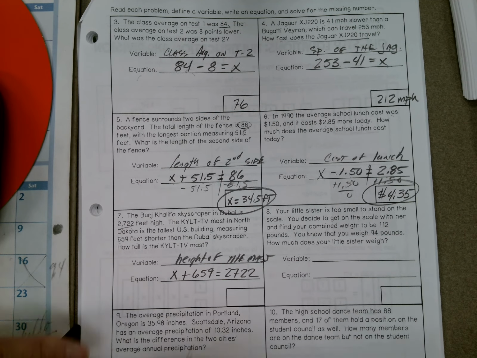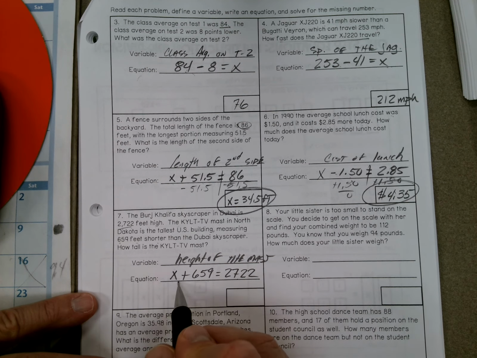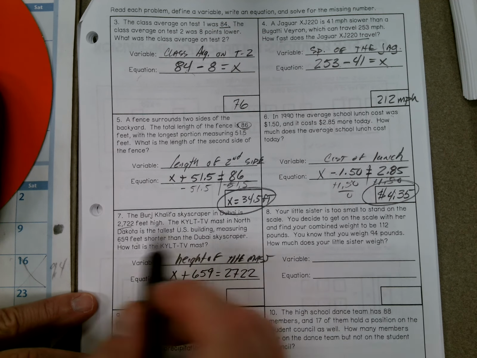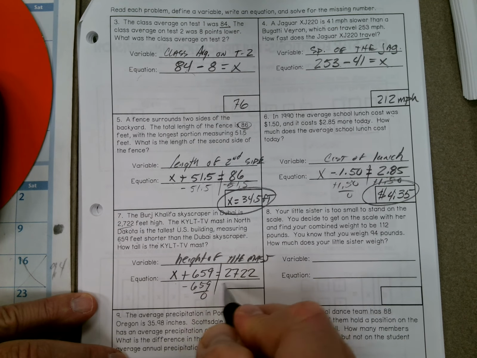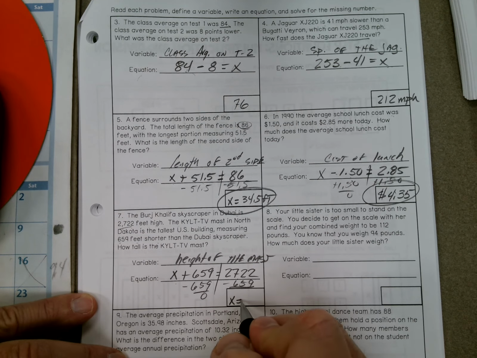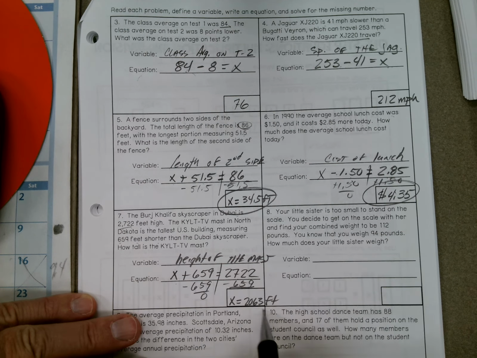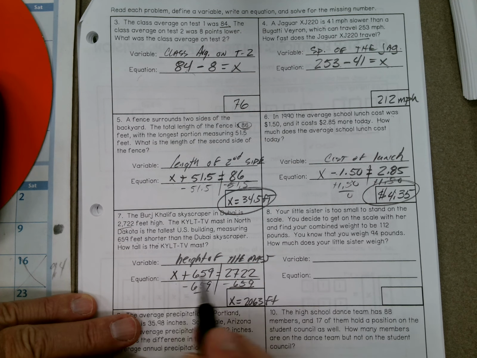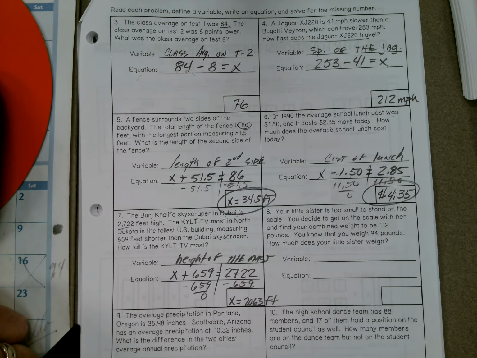So this is the Dubai height. We're looking for feet high, so we're going to have to subtract. X is going to equal 2,063 feet. That's the height of the mast. This plus this gives us the height of the skyscraper in Dubai.